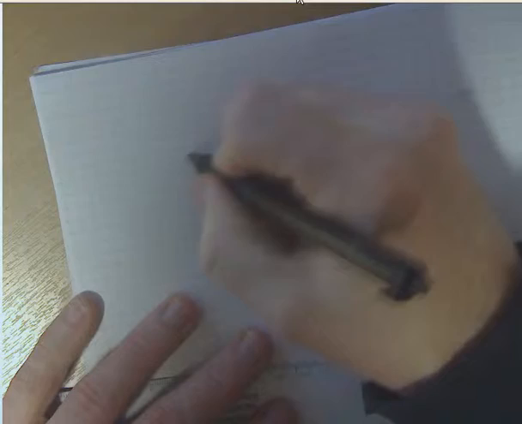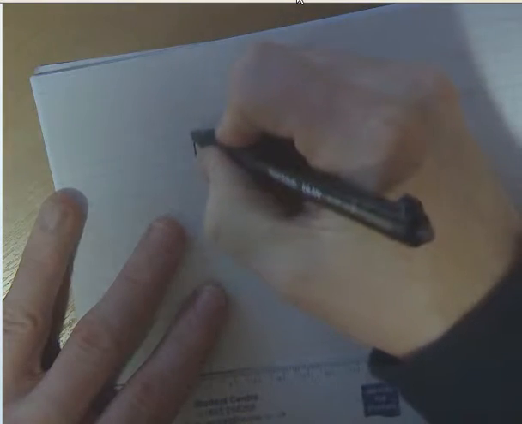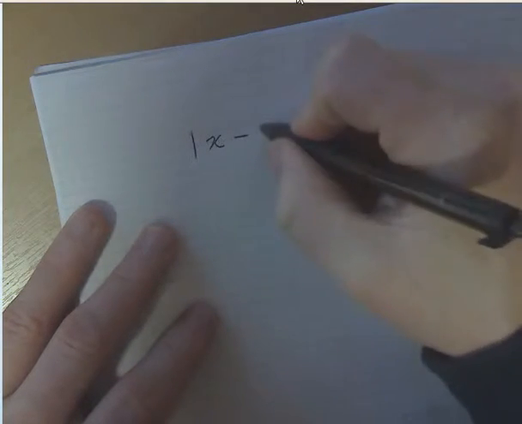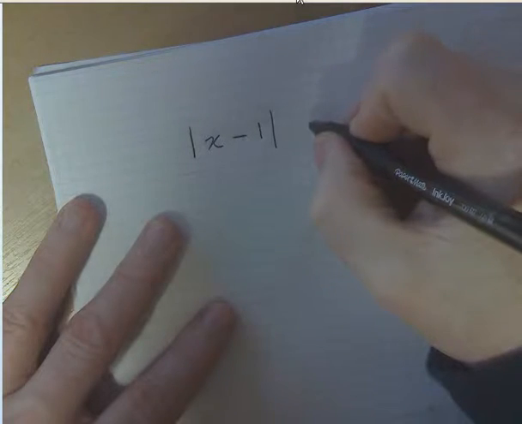Now, the specifics of it for this particular comment are the following. So I'm going to show you an example of a method that gives you solutions to equations when you have modulus symbols around something.